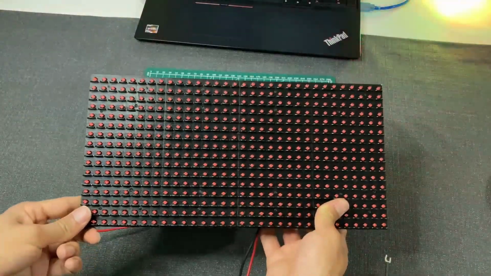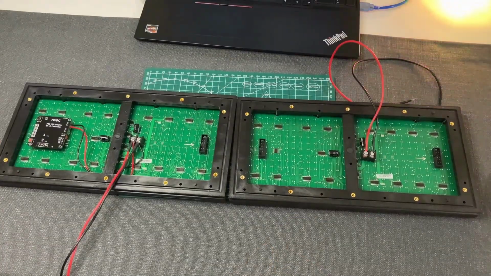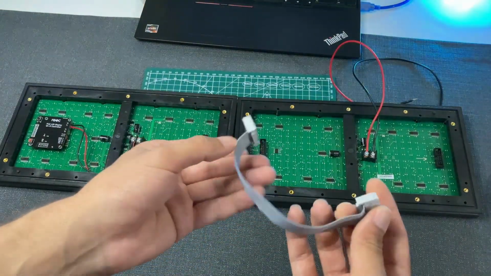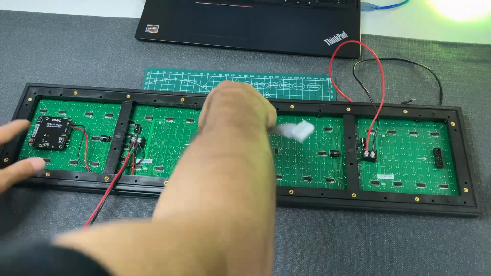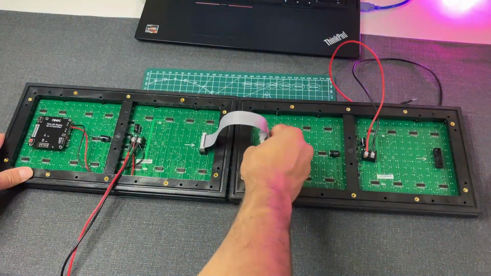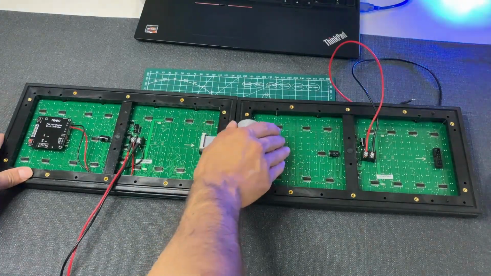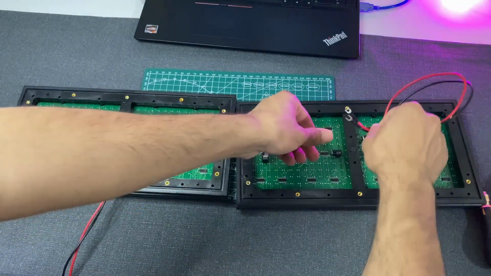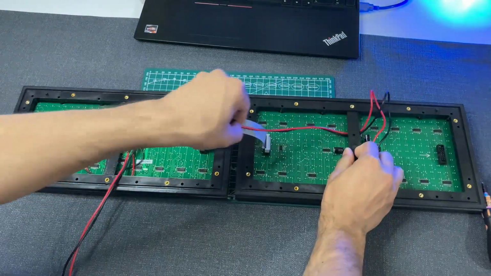Now let's plug in our second display. When plugging in the second display, we use the cable we bought with it. We connect the power cables in parallel.